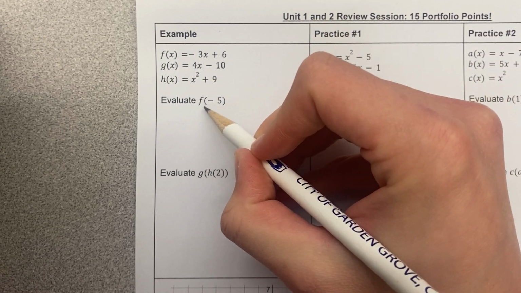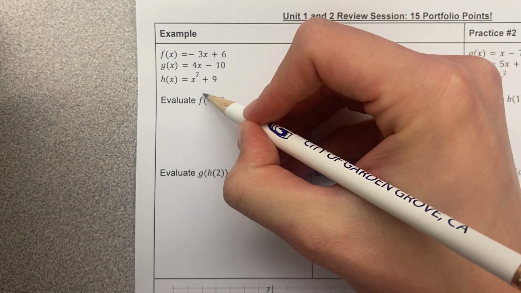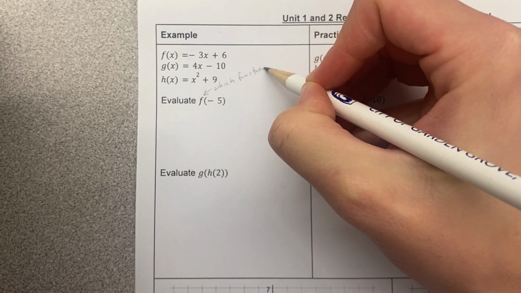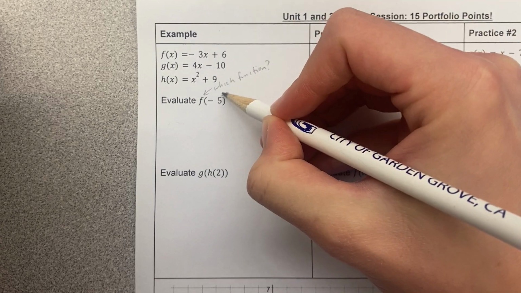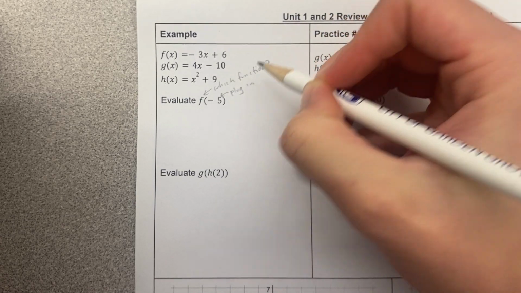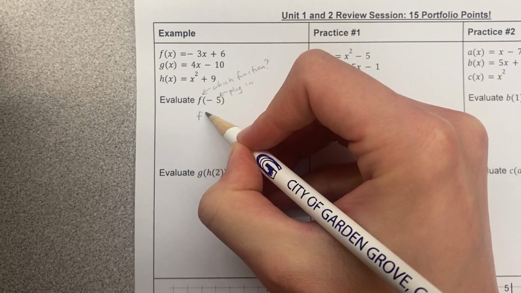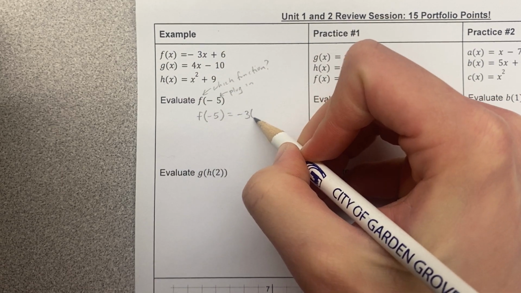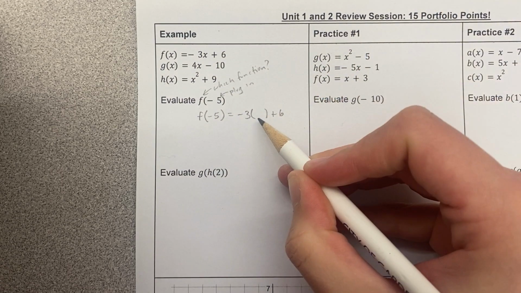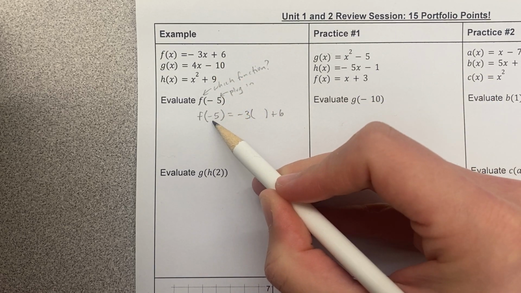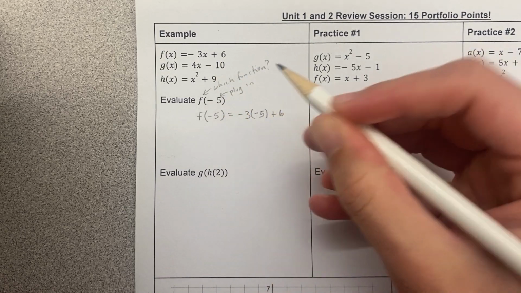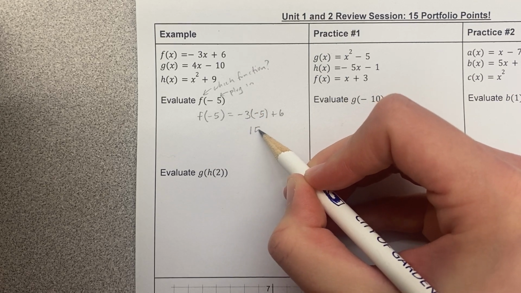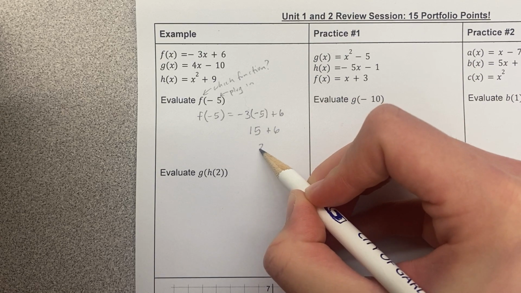So when it says evaluate f of -5, this tells me which function. In this case, it's the f function. And then it tells me to plug in this number. So for f of -5, I would write -3x plus 6. But notice I'm not writing the x. I'm putting parentheses, and what I'm going to plug in is -5. So then I'm just doing the math. Negative times negative is positive. 3 times 5 is 15. Bring down plus 6, and I get 21.